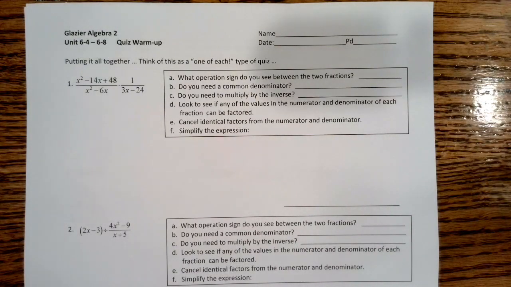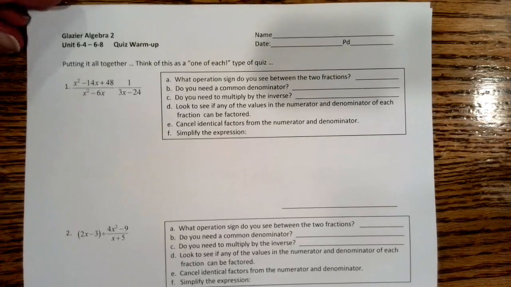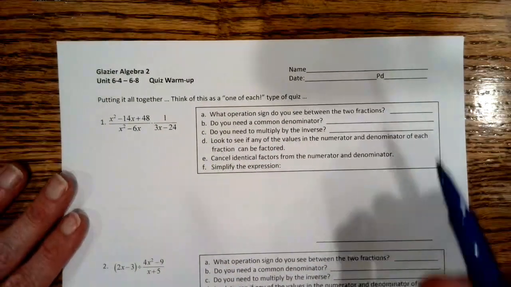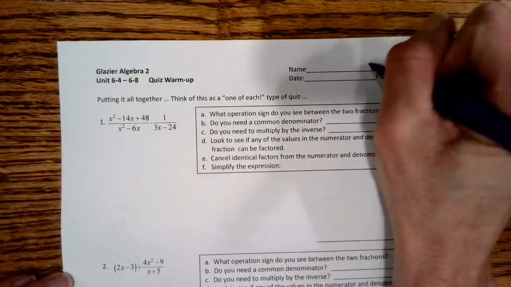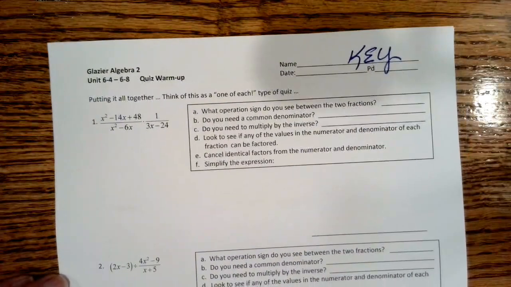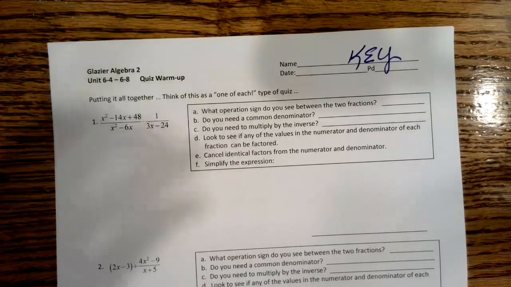Alright, hello Algebra 2s. Here's a little warm-up for you. I hope you put some brain thought into it before you opened up the video to watch the solutions. We'll see how you did.